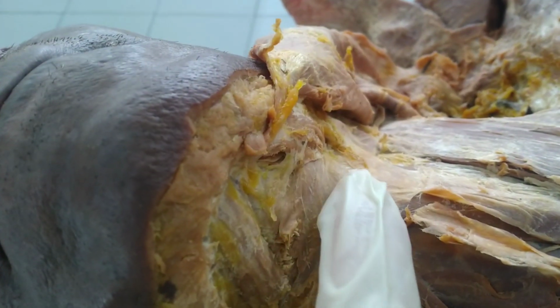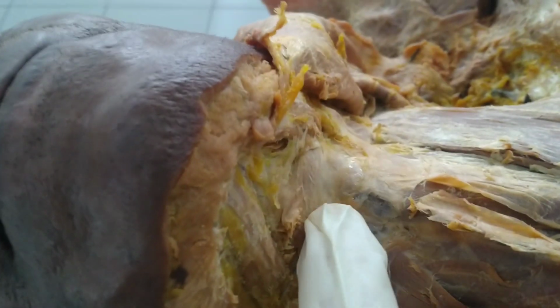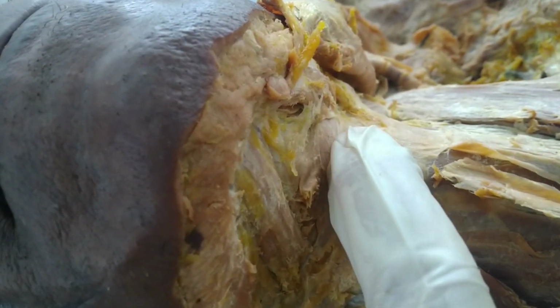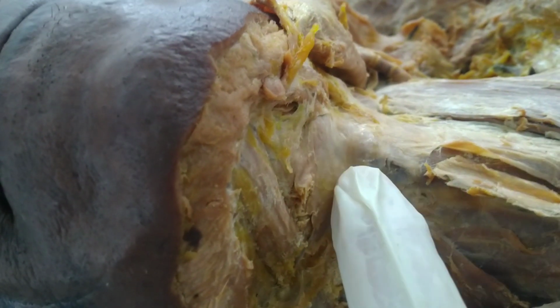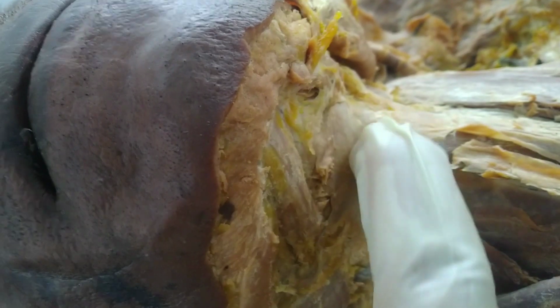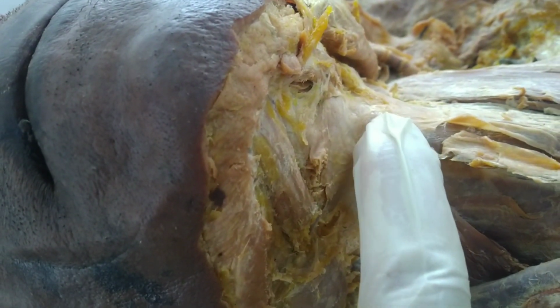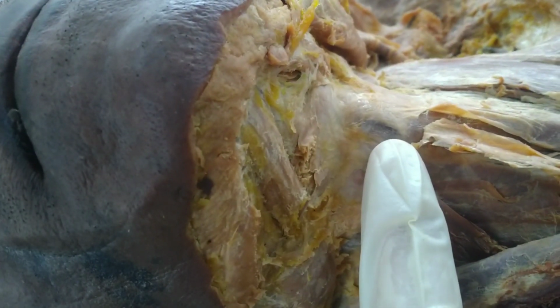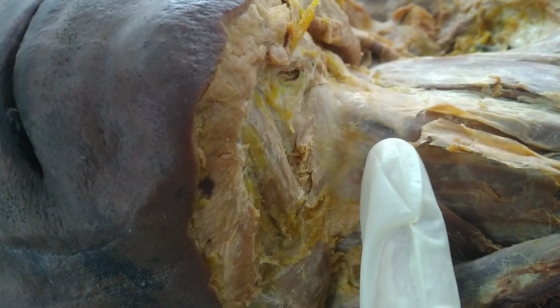So that's the laryngeal prominence right there. So there is a connective tissue membrane in between the hyoid bone and the thyroid cartilage. Now, the laryngeal prominence is the protuberance or prominent part of the laryngeal cartilage of the larynx.